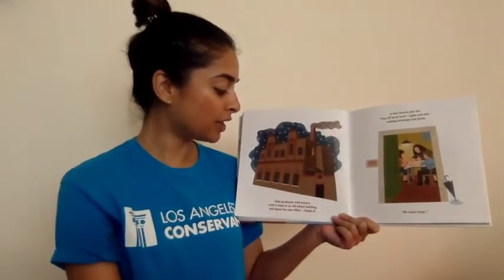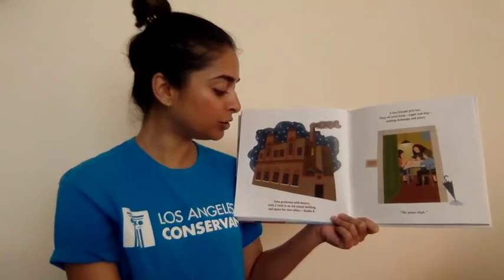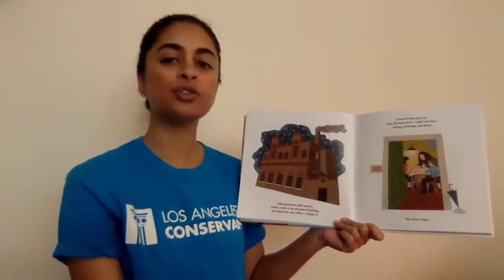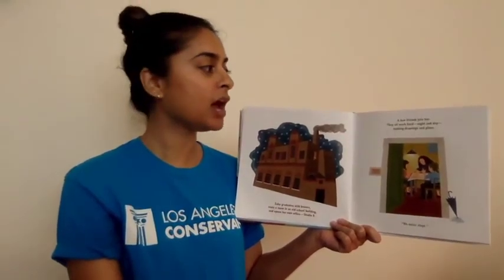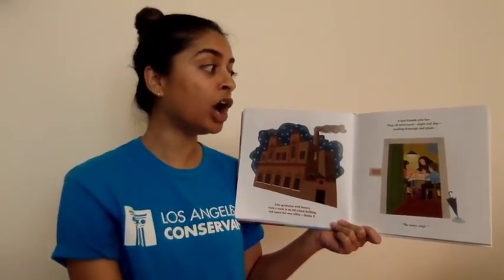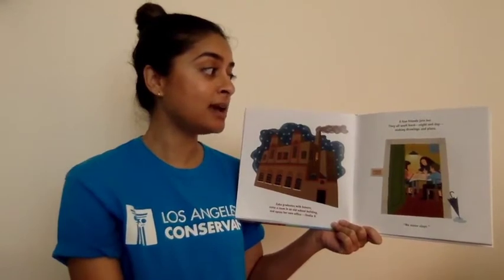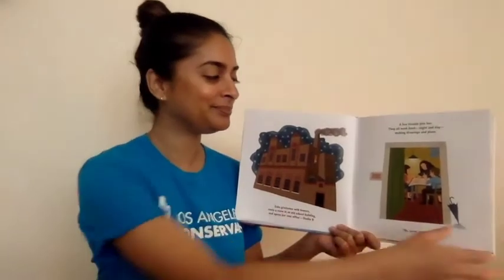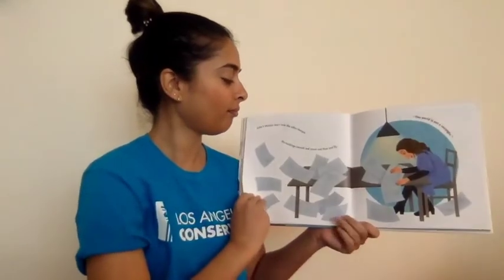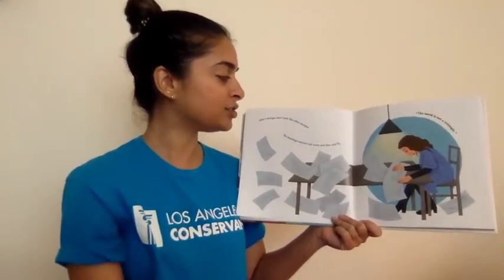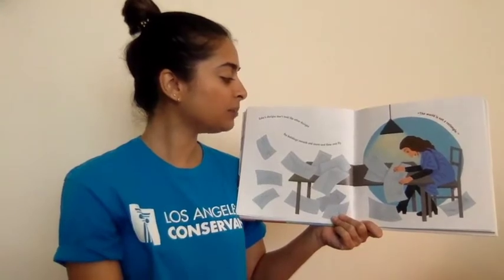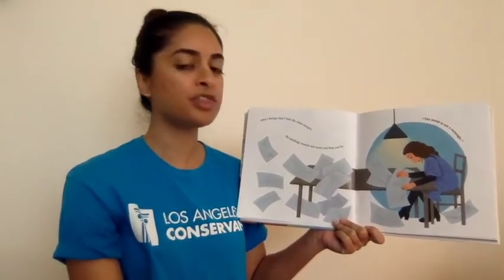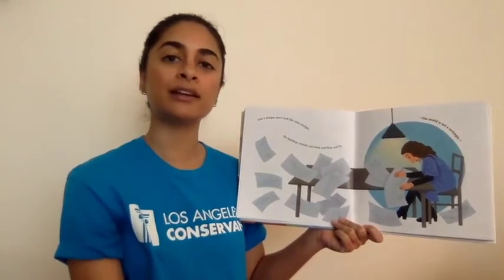Zaha graduates with honors, rents a room in an old building, and opens her own office, Studio 9. A few friends join her. They all work hard night and day, making drawings and plans. We never slept. Zaha's designs don't look like other designs. Her buildings swoosh and zoom and flow and fly. The world is not a rectangle.